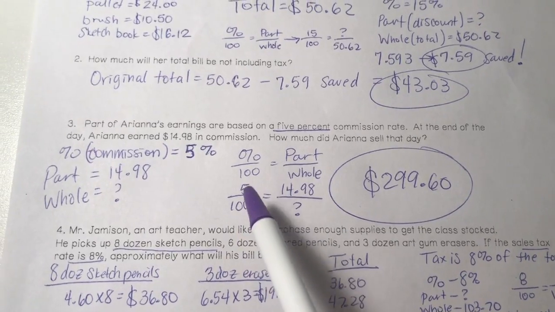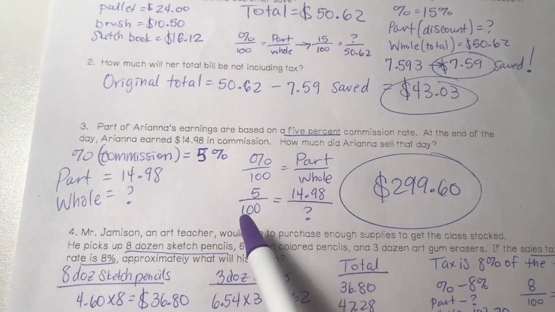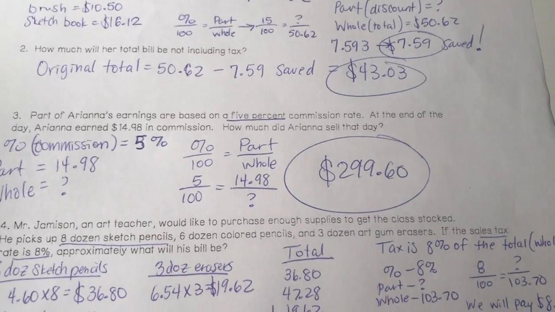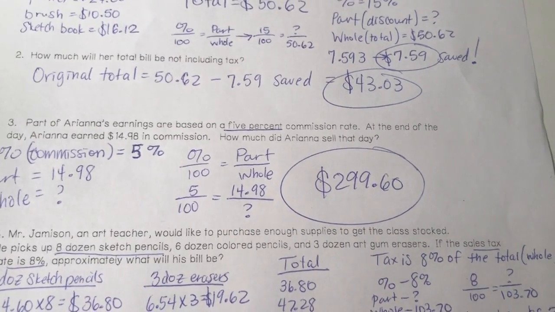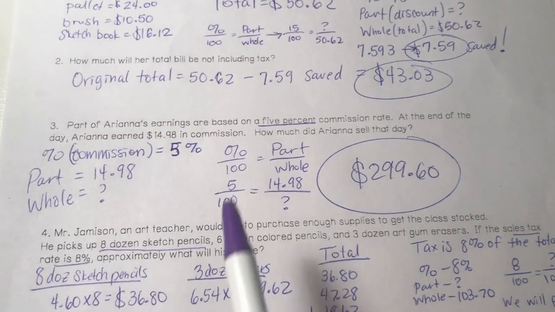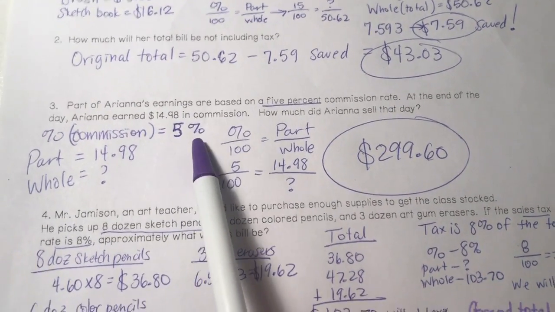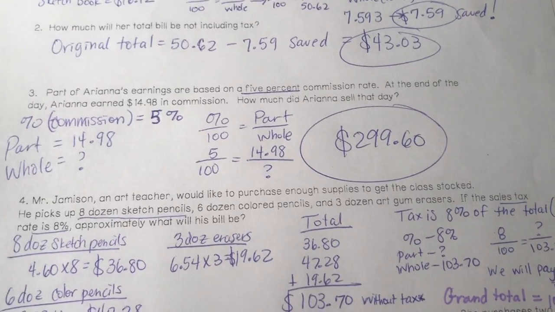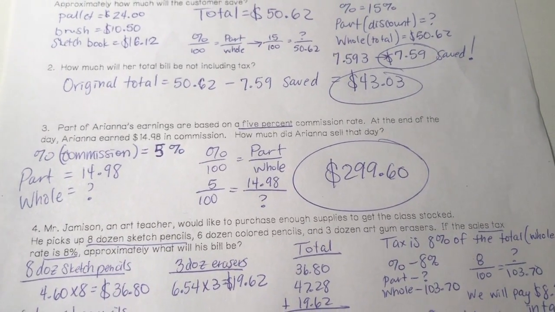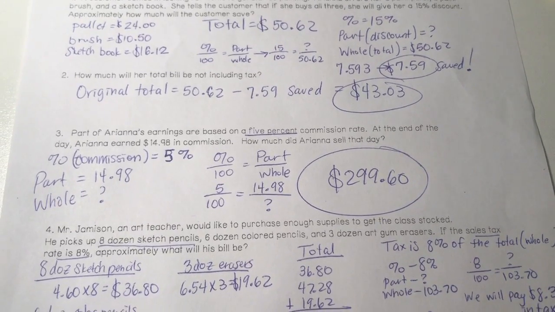Cross multiply and divide. So $14.98 times 100 divided by 5. That means she sold almost $300, but exactly $299.60 in art supplies that day. Again, this commission means for every $1 she sells, she makes 5 cents personally for herself. Okay? All right, make sure you get it down.